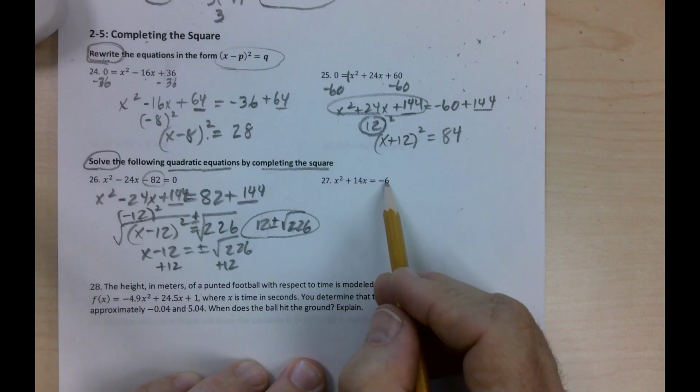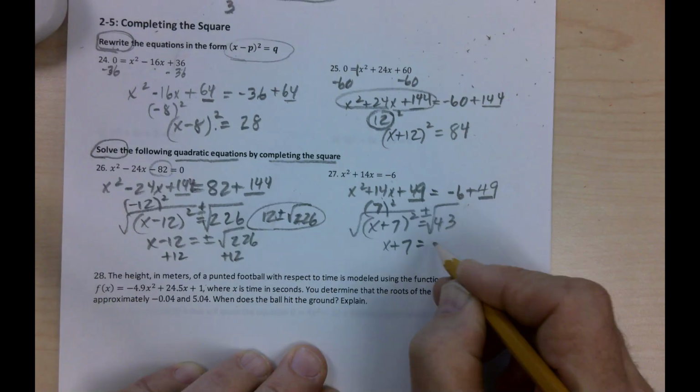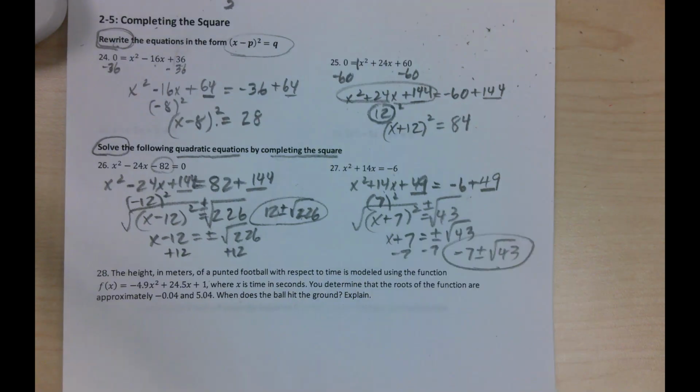The constant's already over on this side, so all you have to do is create a space on both sides. Take half, 39 over here. This is x plus 7 squared equals 43. Bada boom, bada bing, do the right thing. Plus or minus the square root of 43. Subtract 7, negative 7. Plus or minus the square root of 43.